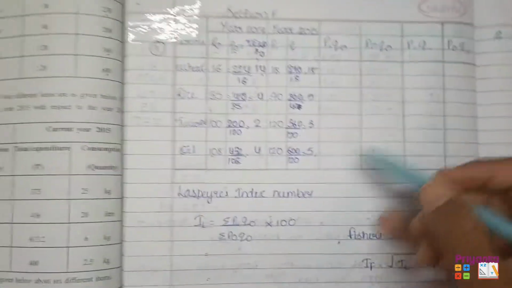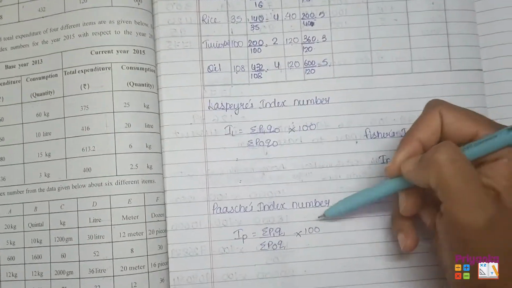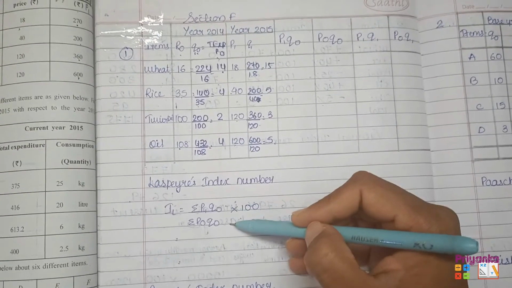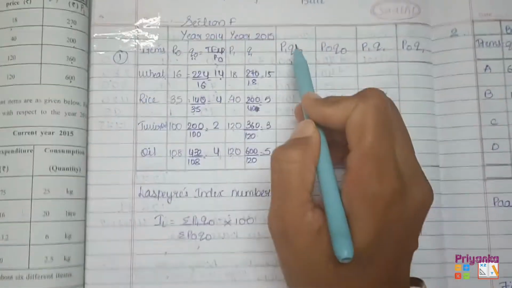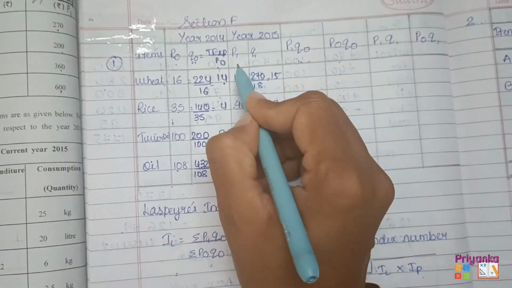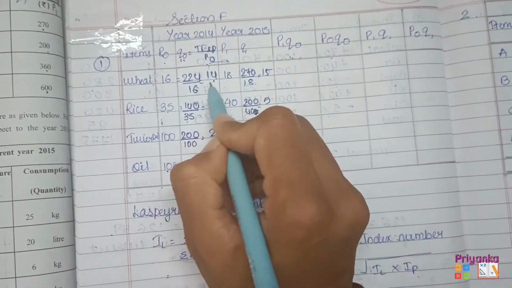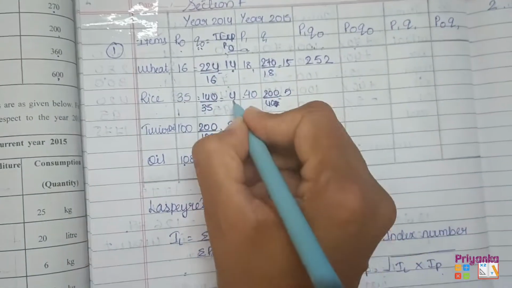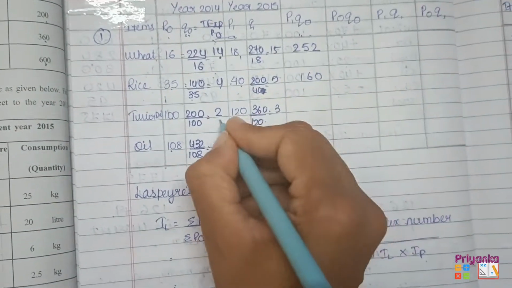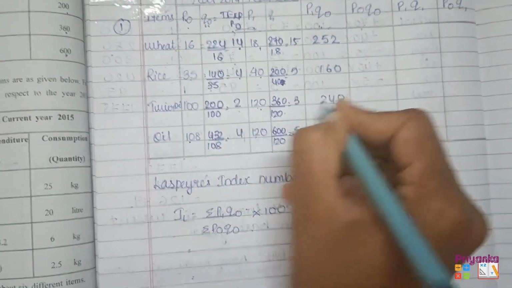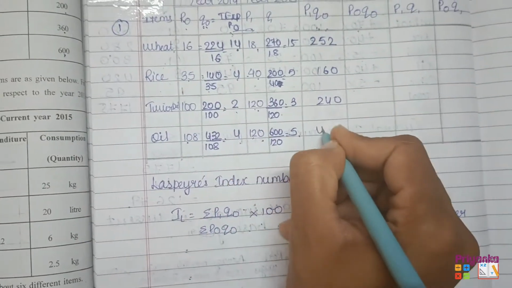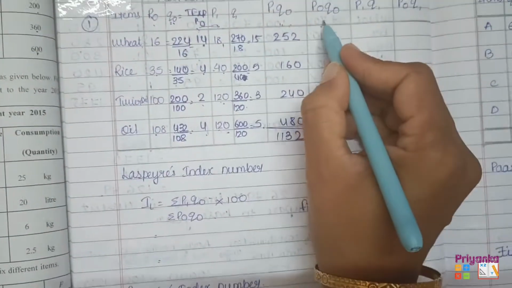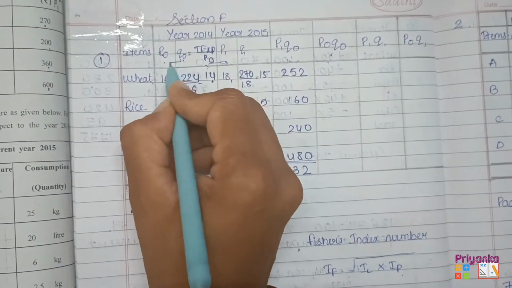Now the formula, here you can see the formulas are ready: Laspeyres, Paasche's and the Fisher's. So as per the Laspeyres formula, I need sigma P1 Q0 and sigma P0 Q0. These are the 2 columns. Now to get the P1 Q0, first take the P1 column, multiply with Q0, means 14 multiplied by 18, we get 252. 4 multiplied by 40, 160. 2 multiplied by 120, 240, and 4 multiplied by 120, here we get 480. Get the total 1132.